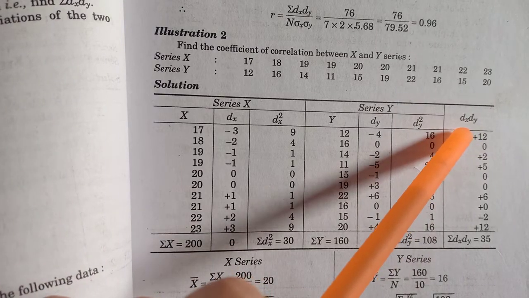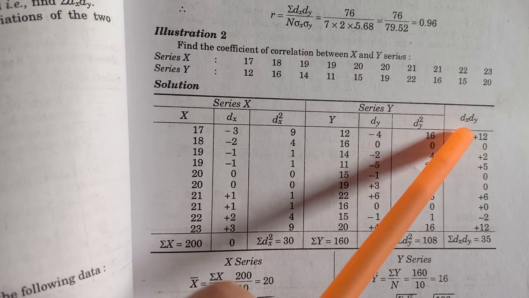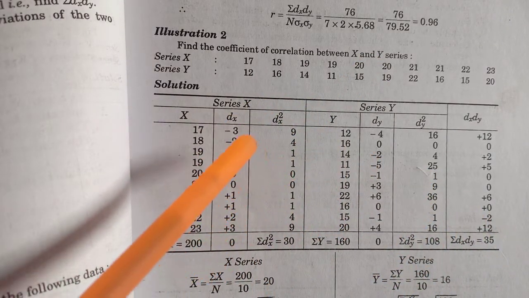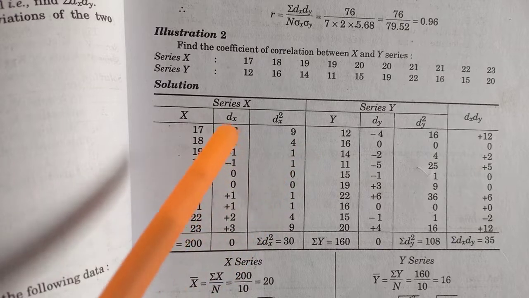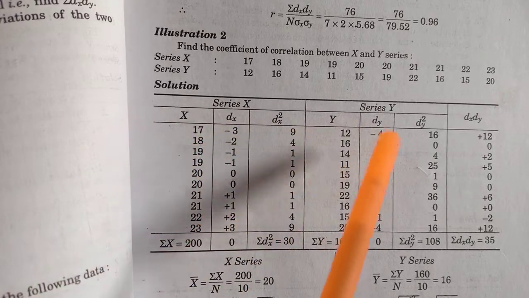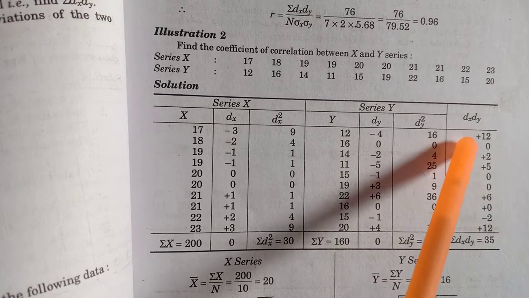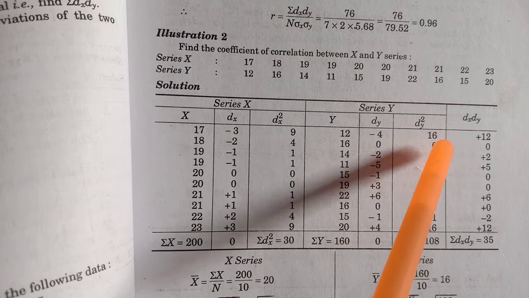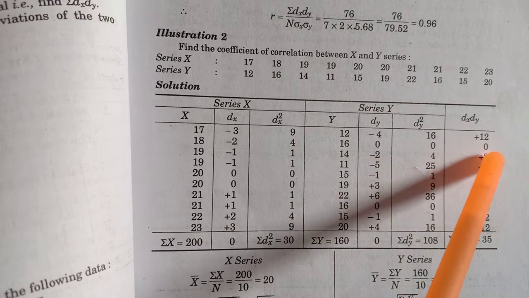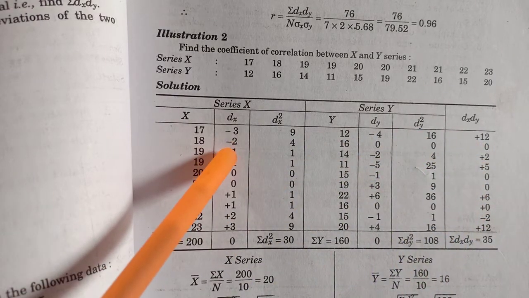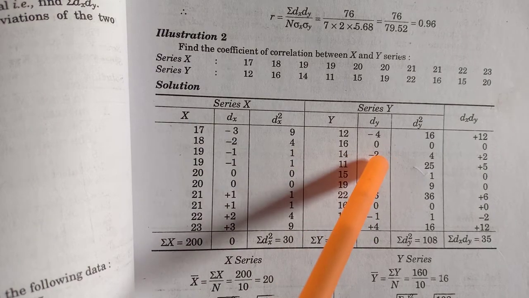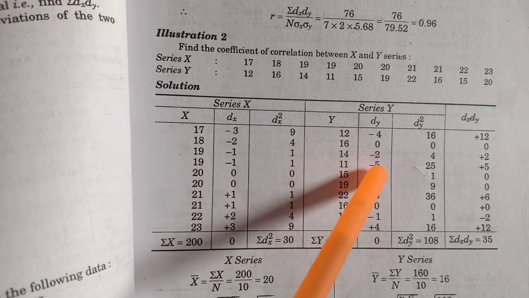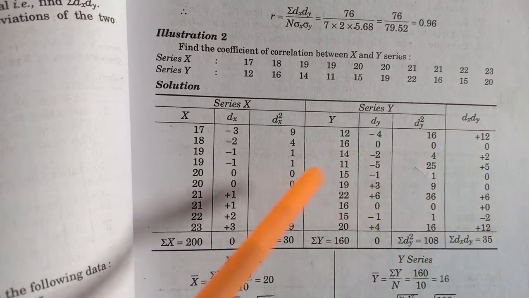Next is dx dy. Be very careful when you are doing this column, because with so many columns you are likely to get confused and multiply the wrong values. Here we have minus 3. Here we have minus 4. Minus 3 into minus 4 is 12. Minus 2 and 0 is 0. Minus 1 multiplied by minus 2 is plus 2. Minus 1 multiplied by minus 5 is plus 5.